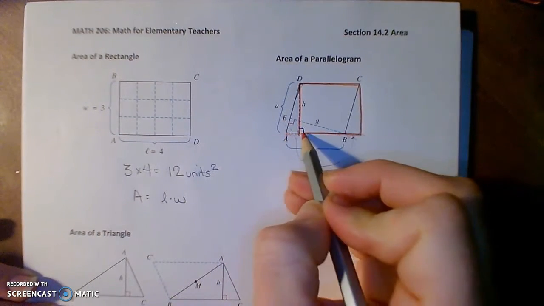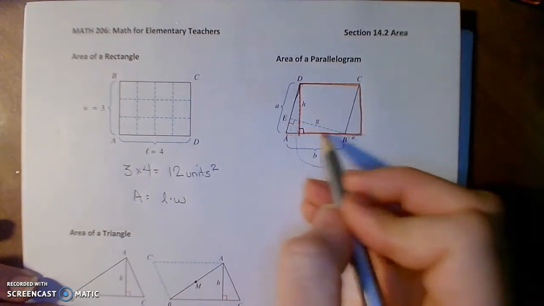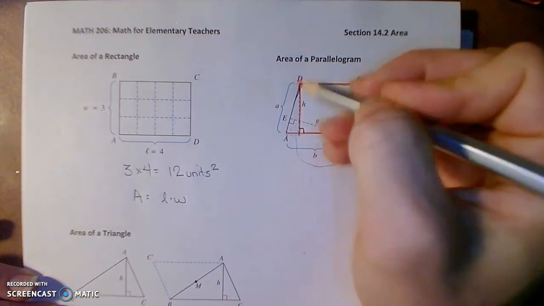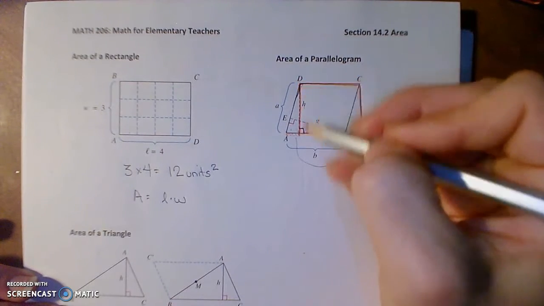The area of this rectangle will be the area of the parallelogram, because I just took this section here and moved it over here. So this side length is the base, which is like the length of the rectangle, and the width of the rectangle is exactly the height, which is the length of the altitude.